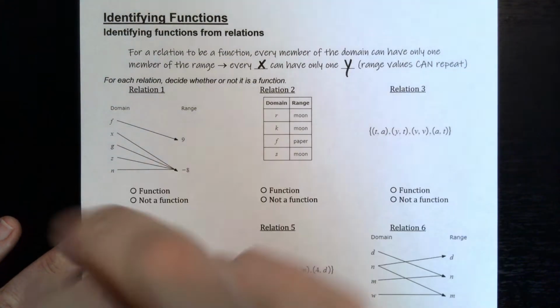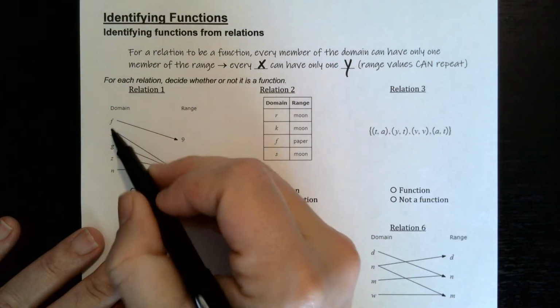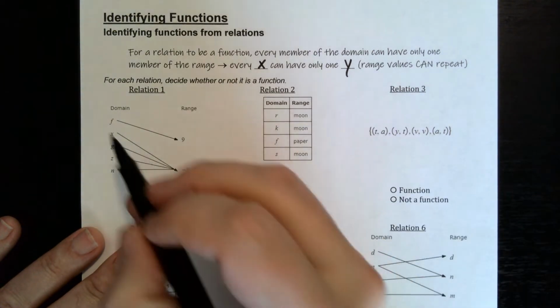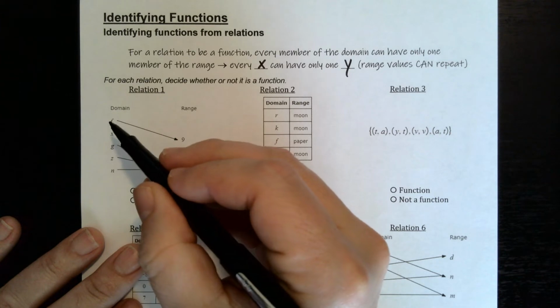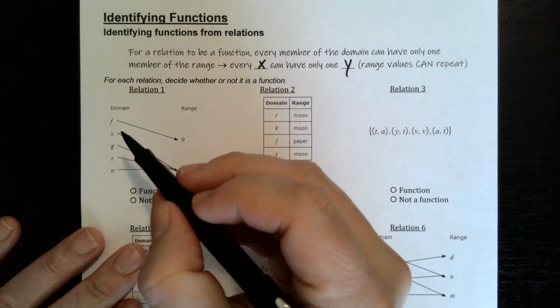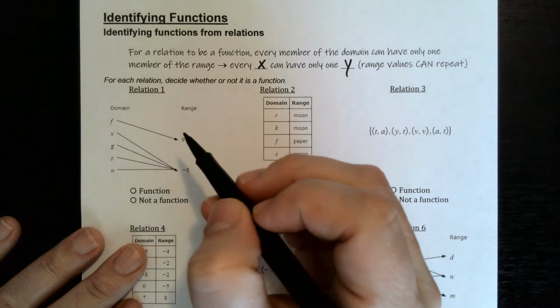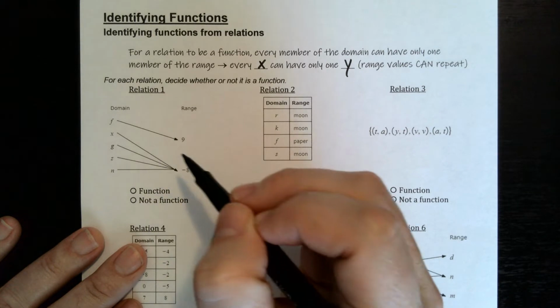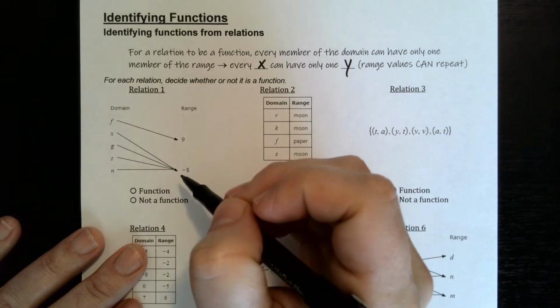Okay? So here in this first one, we have our domain f, x, g, z, n. Remember that nothing in the domain can go to two different things in the range. Now, this f goes to the 9, and that's fine, and all of the rest of these here go to the range of -8. So that's fine.